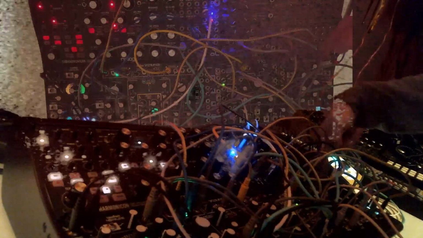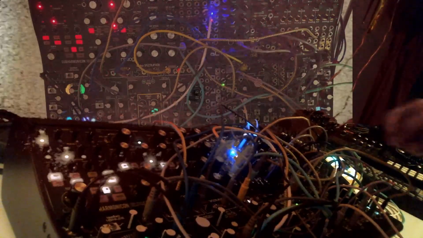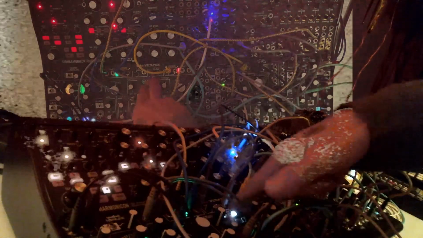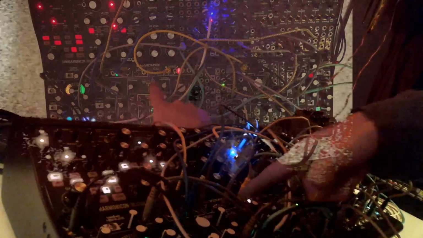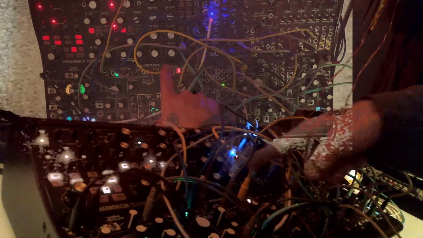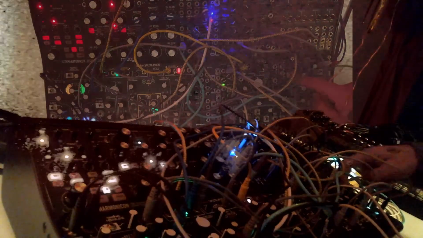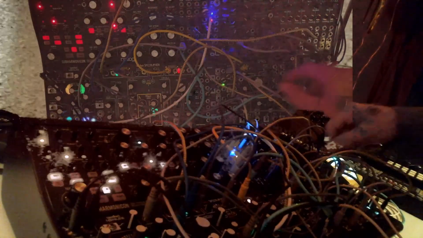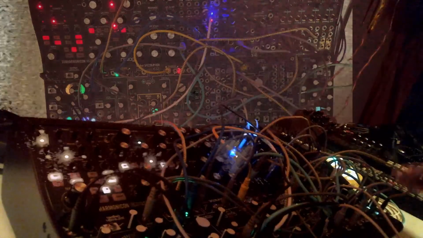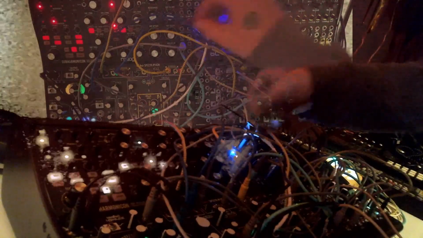The Morphogene out is going into the Mimiphone, and the Mimiphone is going out to the mixer. One thing to note is that side B of the Spectrophon, the even harmonic, is going out to a QPAS and is being affected by the smile pass filter shape before it goes to the mixer. So I'm just going to unpatch this as quickly and efficiently as possible.